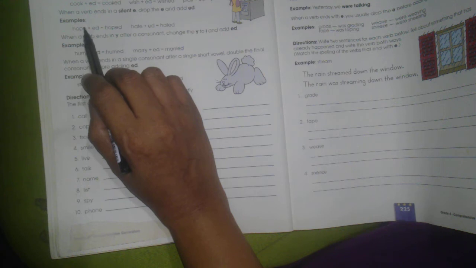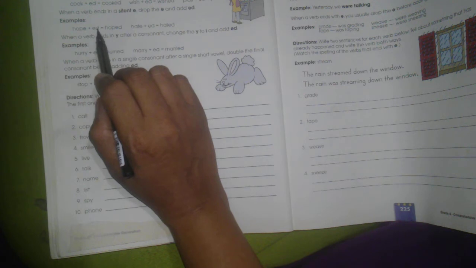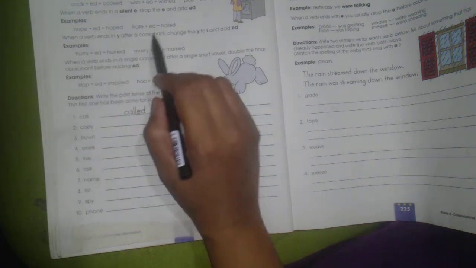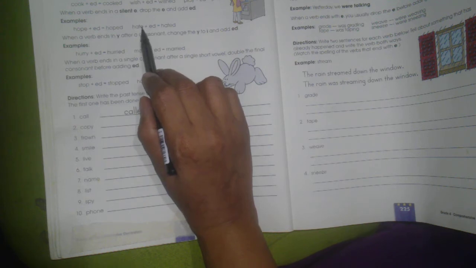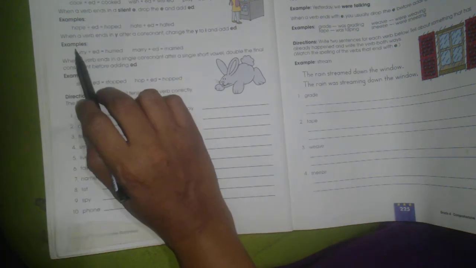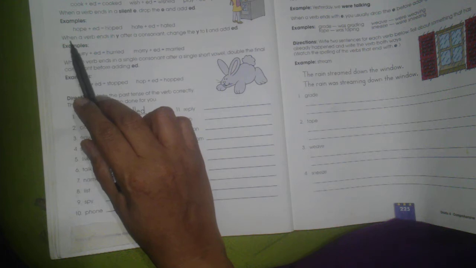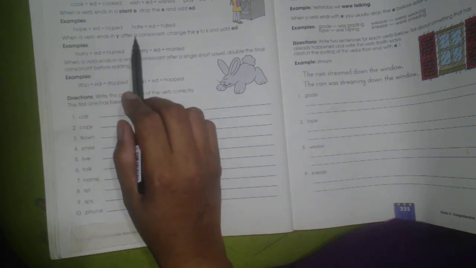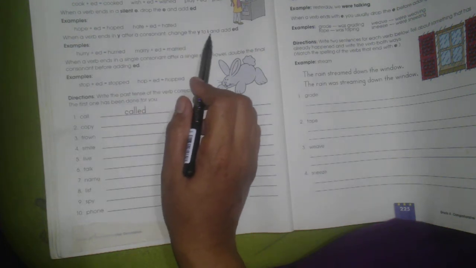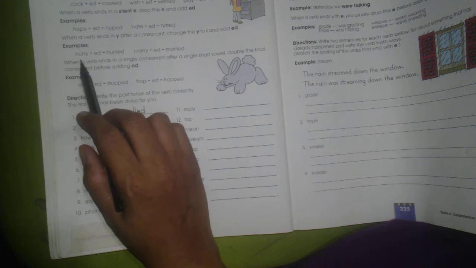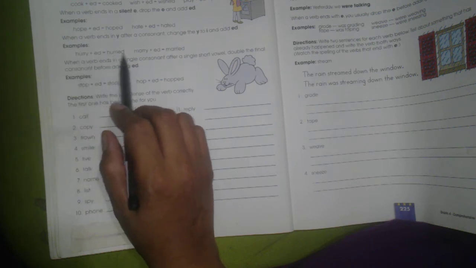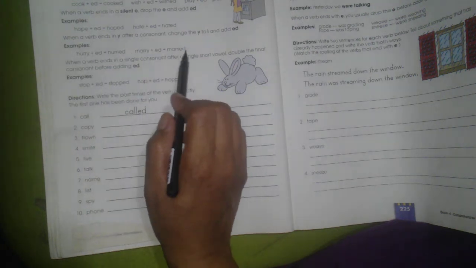We drop the e and add ed. Hate, hated, right? We drop this e and add ed. When a verb ends in y after a consonant, change the y to i and add ed. Examples: hurry, hurried. Marry, married.